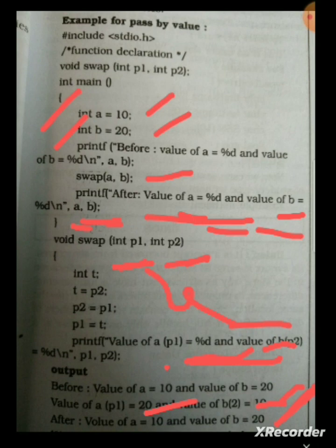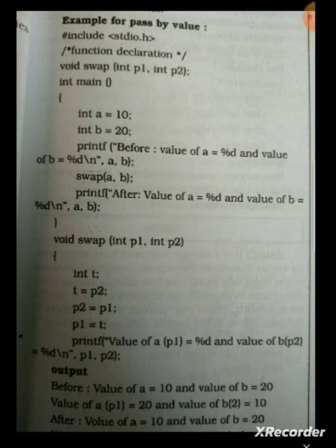That means values are not changed. So still we have passed parameters to the function, but finally the values inside the parameters have not changed. That's why we use this pass by value function. I'll just repeat this entire program once again. If I don't want the values to be changed in the output, while still passing to a swap function, in that case, I use pass by value function.